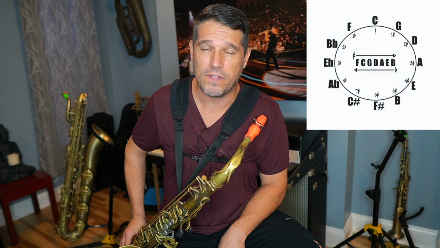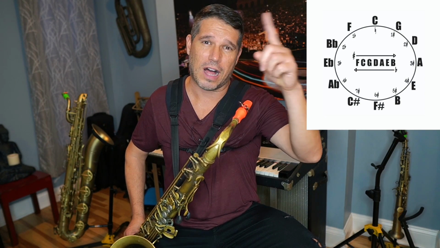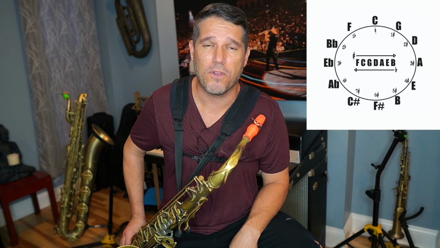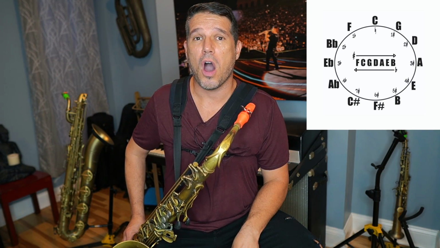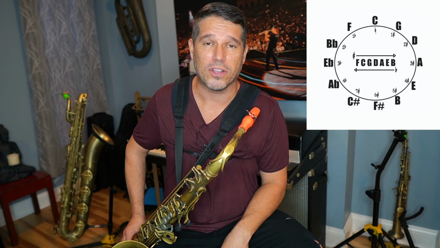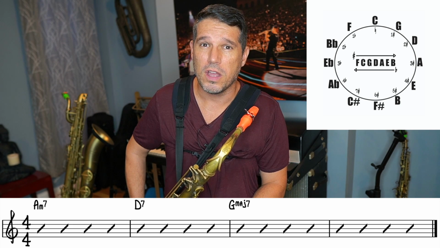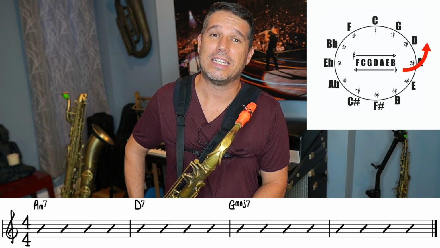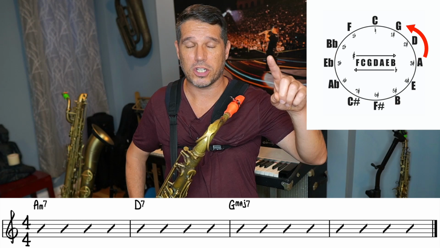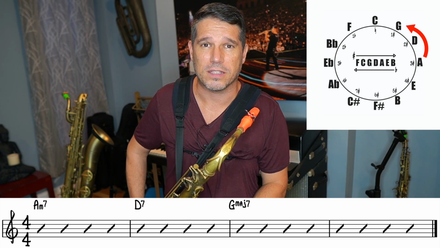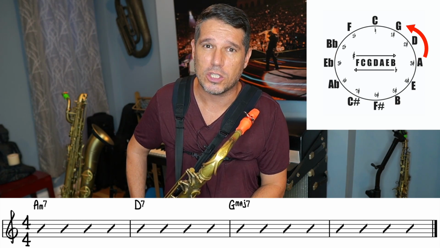Another really easy way to recognize a 2-5-1 is by using the circle of fifths, or in this case, going counterclockwise, so the circle of fourths. A 2-5-1 always goes counterclockwise around the circle of fourths. So in the case of the G 2-5-1, we have A, D, G. Those are all right next to each other going counterclockwise on the circle of fifths. And that is the case for any 2-5-1.